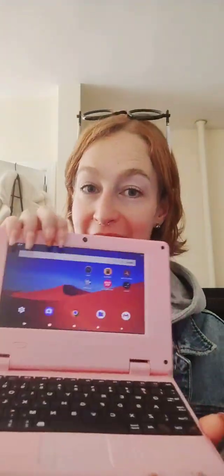Do you see this teeny tiny laptop right here? I got this on the TikTok Shop, and this is the machine we're going to be using today. I'm just going to set a thing up here before we begin.